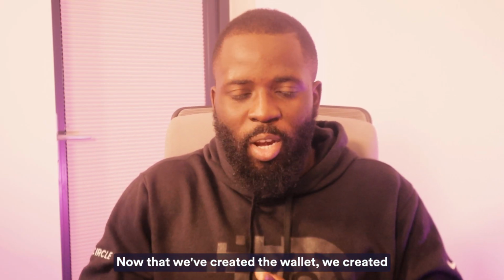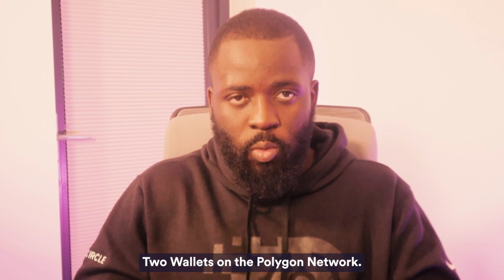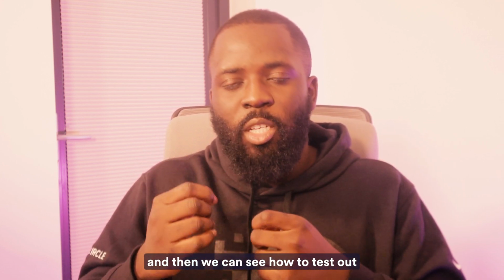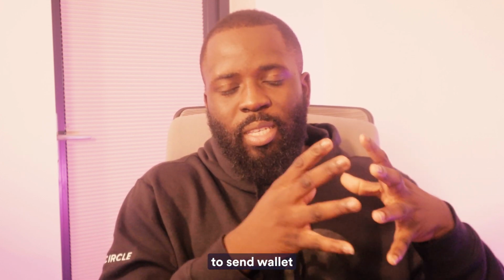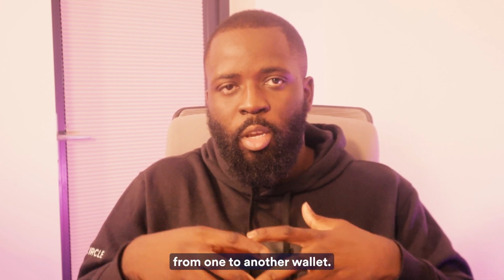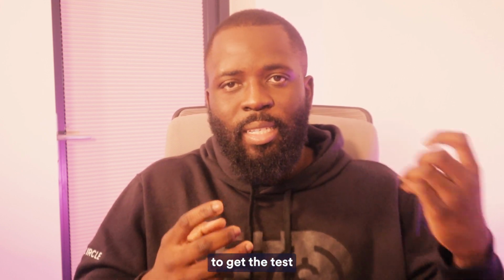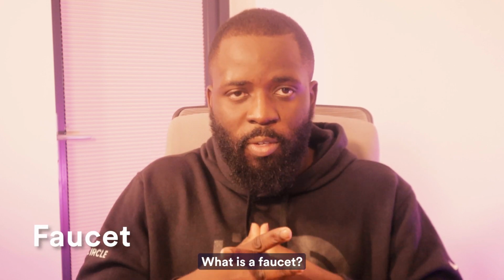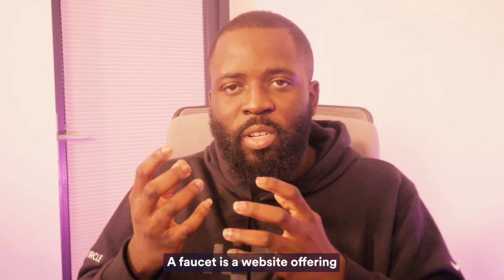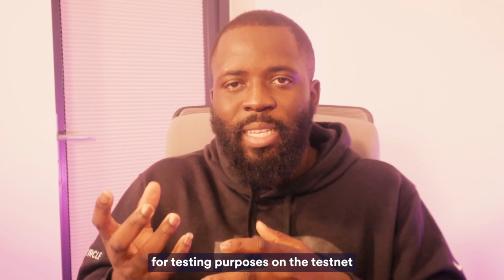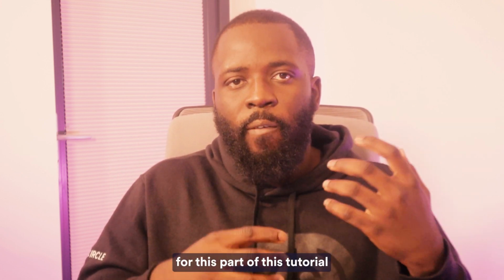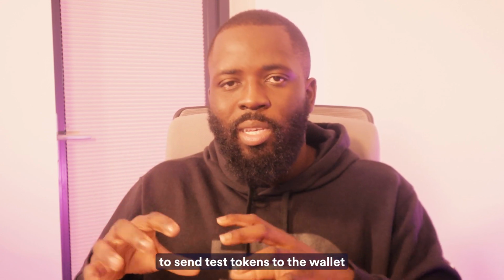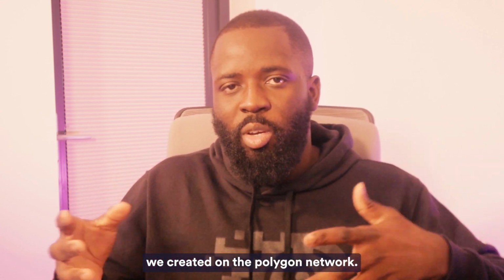Now that we've created 2 wallets on the Polygon network, the next step is to deposit funds into one of these wallets, and then we can see how to send funds from one wallet to another. We're going to use a faucet to get the test token into the wallet. If this is your first time hearing it, what is a faucet? A faucet is a website offering small amounts of cryptocurrency for testing purposes on the testnet. For this part of the tutorial, we're going to be working with the Polygon faucet to send test tokens to the wallet that we created on the Polygon network.